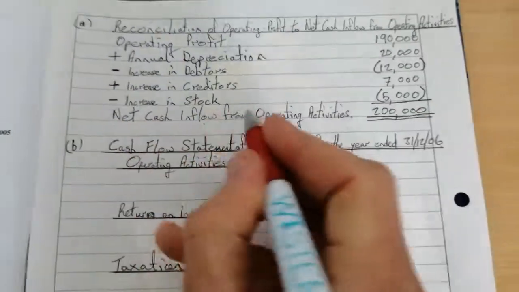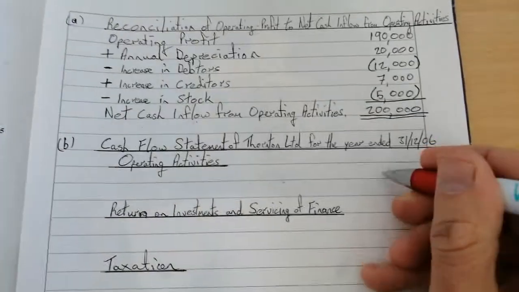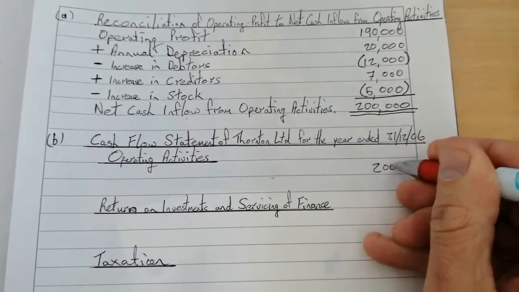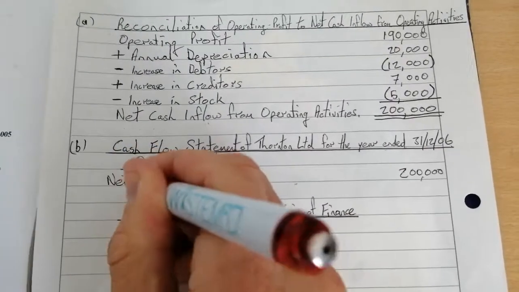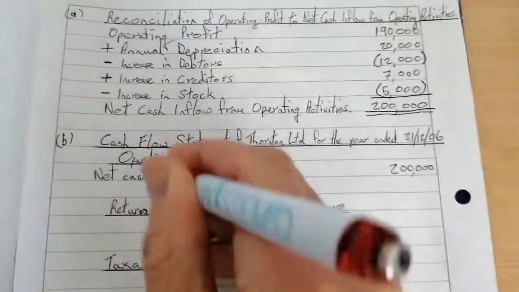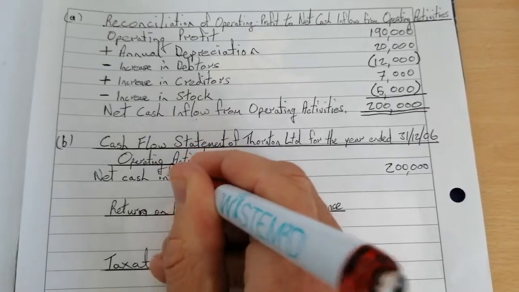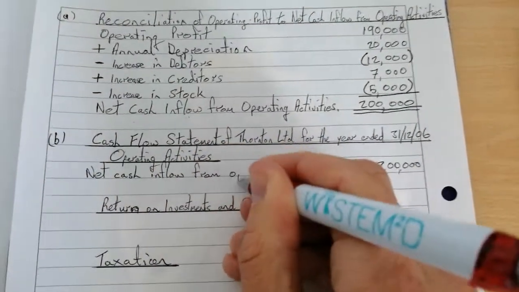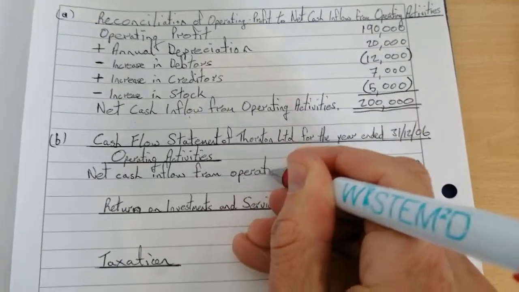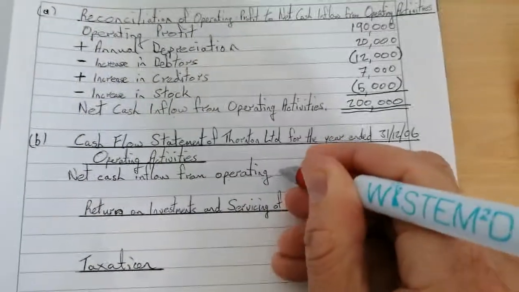And we know from the last thing your money went up by 200,000, so it's just going to be 200,000, and what you write in is net cash inflow from operating activities, the exact same thing as the last line of the reconciliation statement.